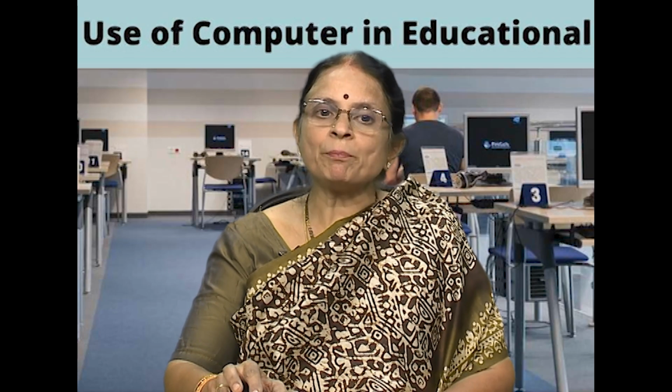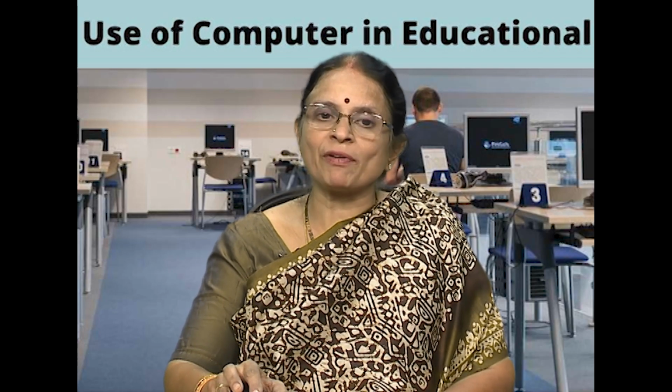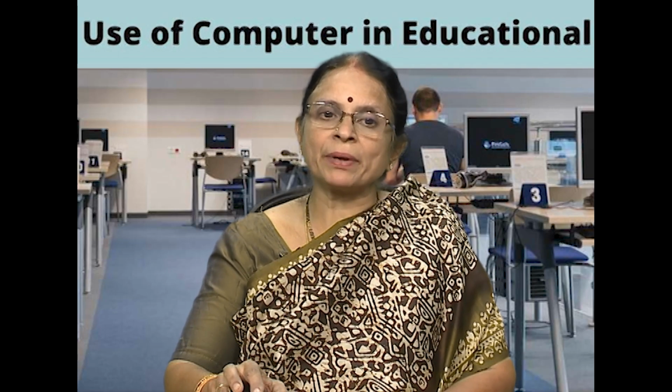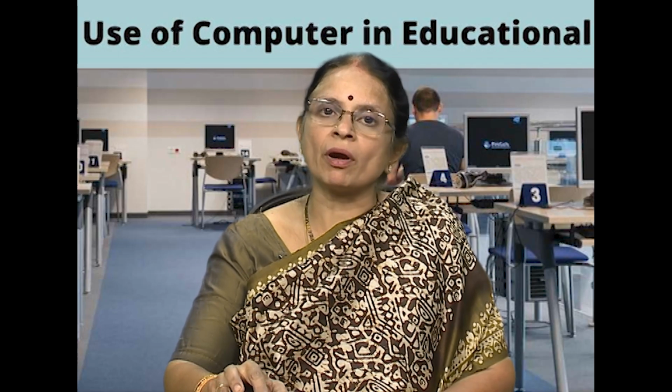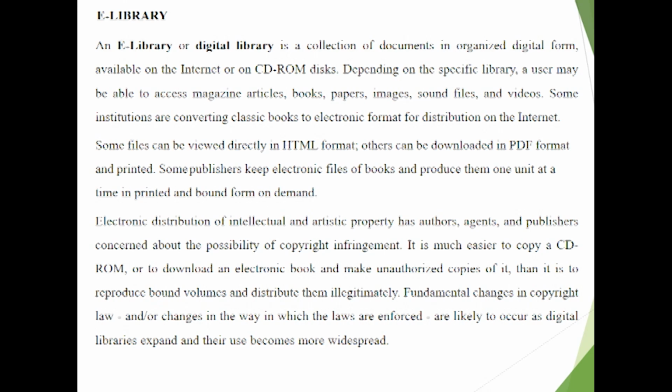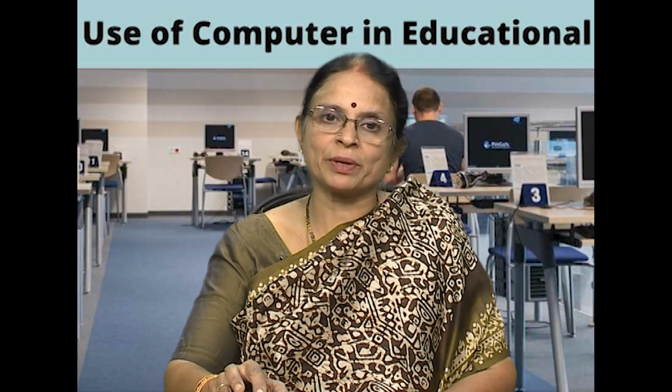printed. Some publishers keep electronic files of books and produce them one unit at a time in printed and bound form on demand. Electronic distribution of intellectual and artistic property has authors, agents, and publishers concerned about the possibility of copyright infringement.